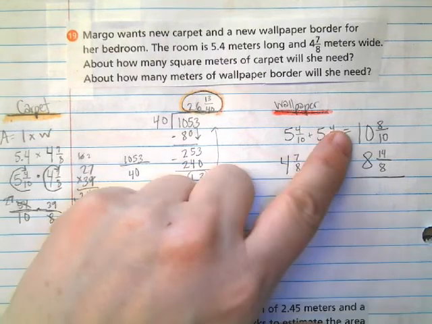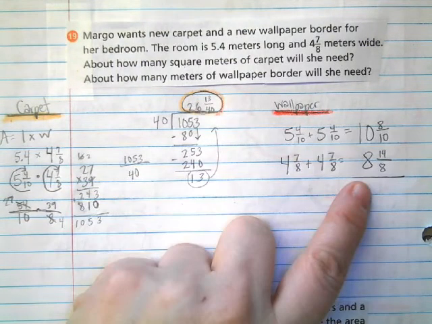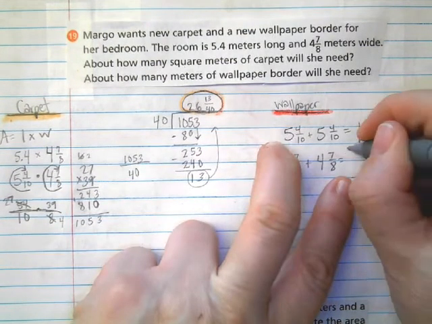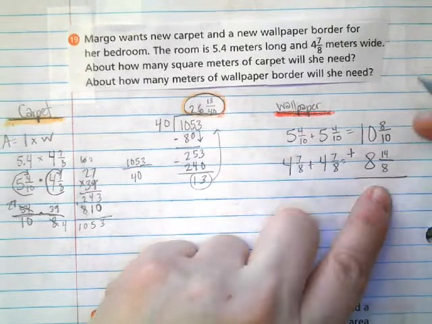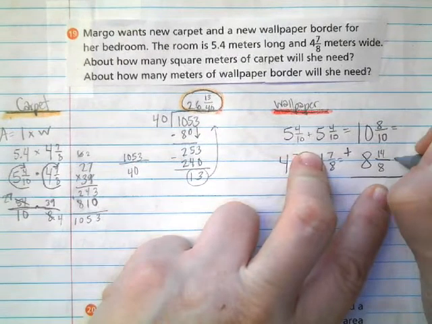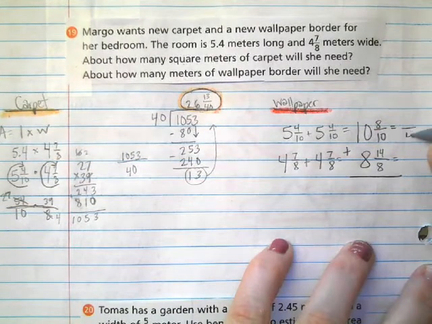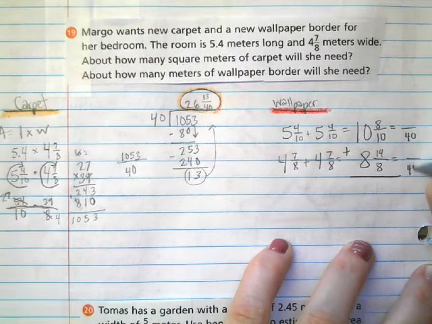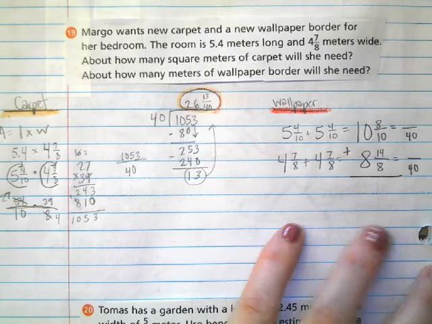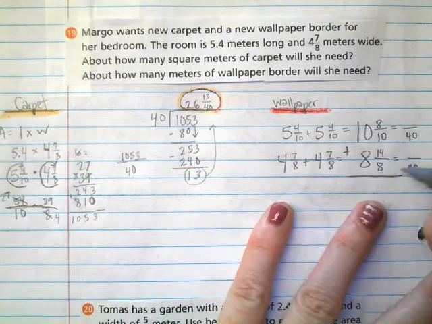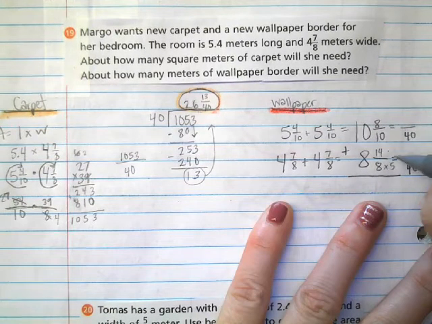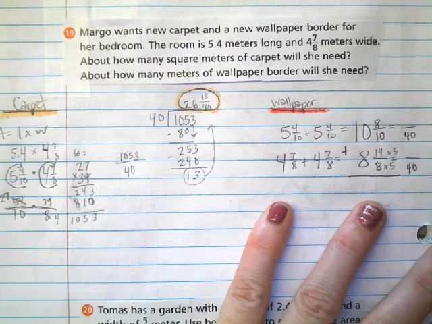I think I know why they use the word "about." They probably were willing to let us just use rounding instead of all these crazy numbers, but it's okay. When I take 10 and 8/10 and add it to 8 and 14/18, these have to have the same denominator. So what can you change 10 and 8 to? I know this is going to sound crazy, but the smallest number that works is 40.